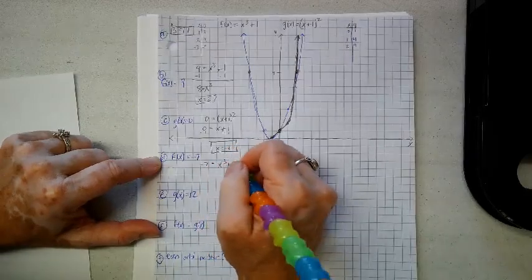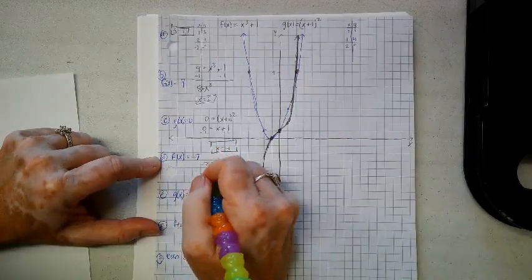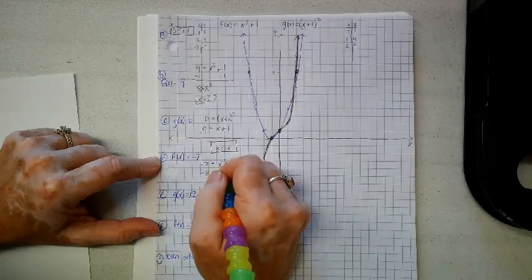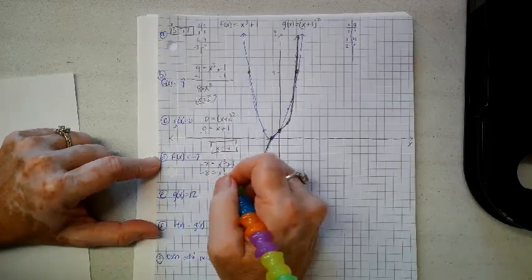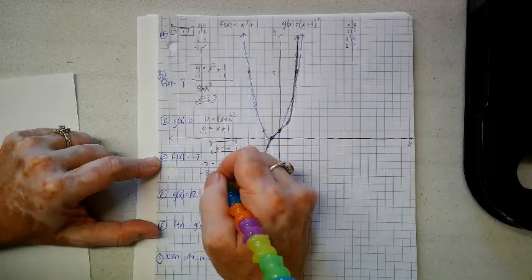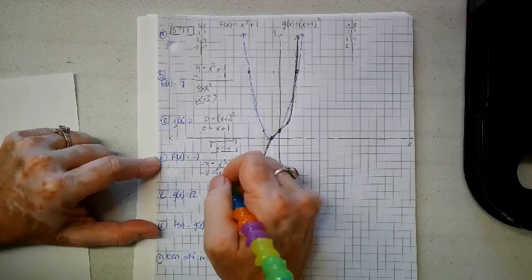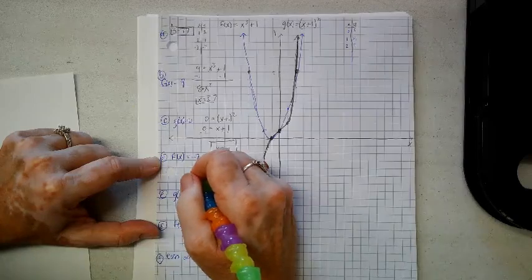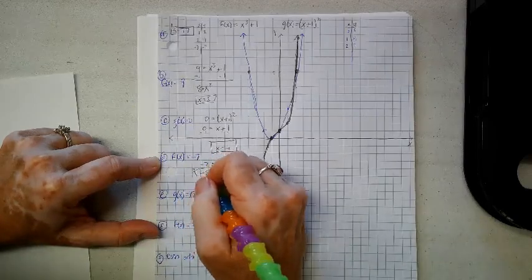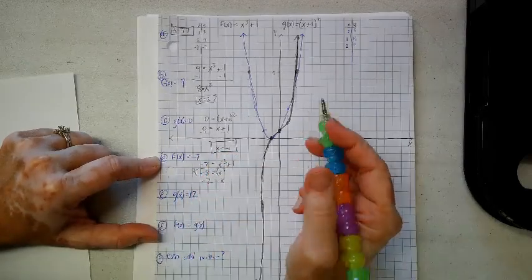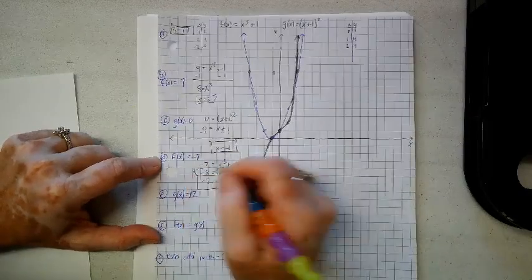So I'm going to minus 1 on both sides, and that gives me negative 8 equals x cubed. Cube root both sides, and the cube root of x cubed is x, but the cube root of negative 8 is negative 2. So that's what I get from my answer, and is it really true?